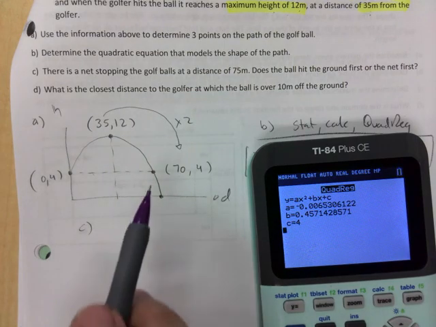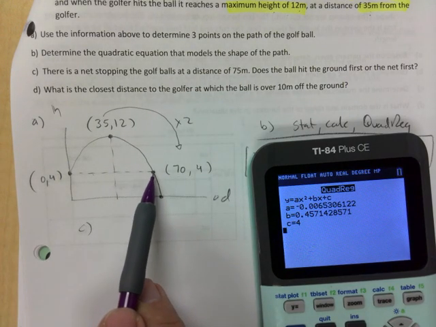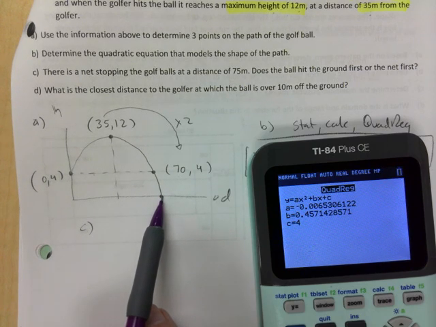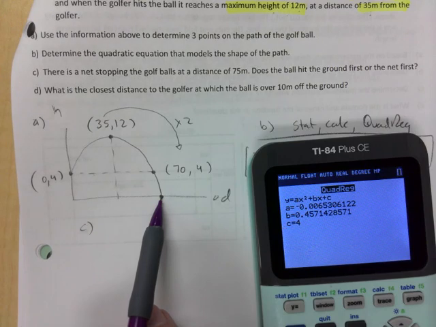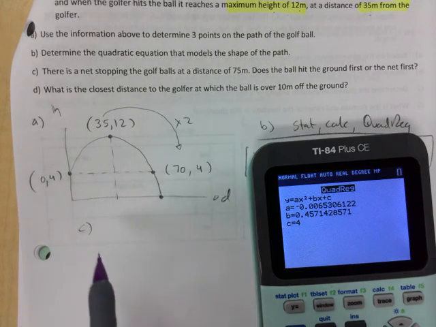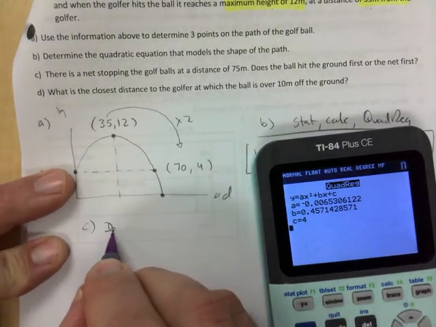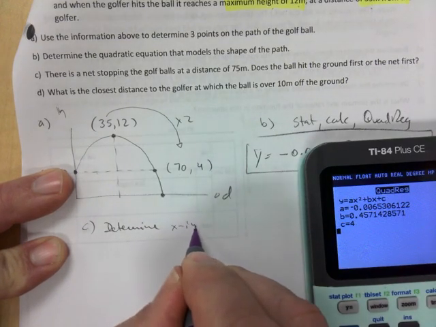So if you think about it, if the x-intercept is less than 75, then it will hit the ground before it hits the net, right? If it is more than 75, then it will first hit the net. So we have to figure that out first. So let's go ahead and determine the x-intercept first, right?